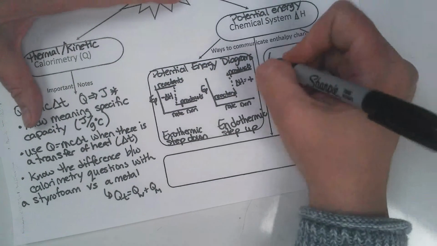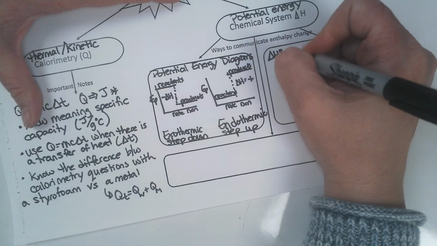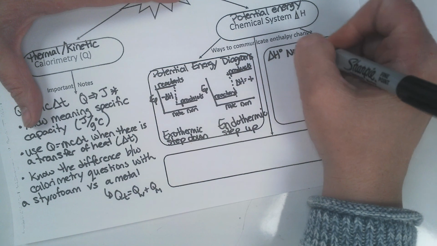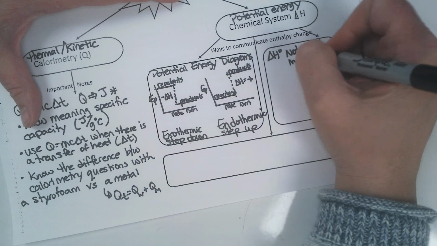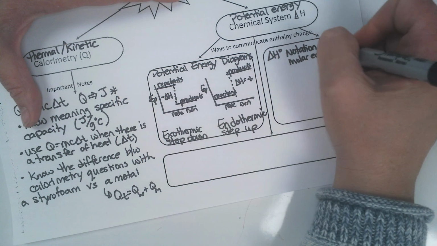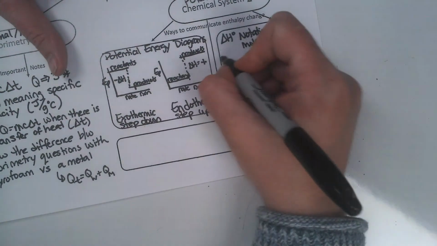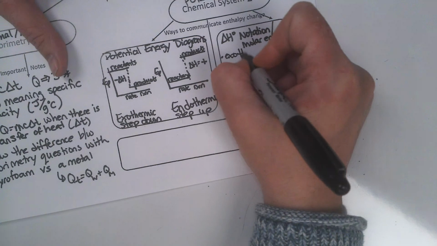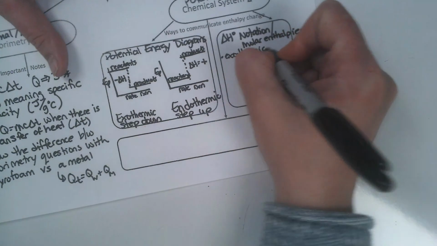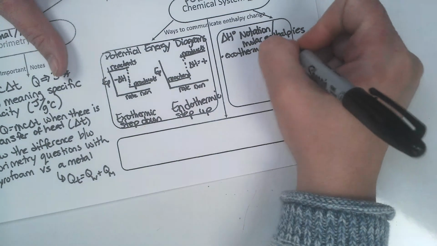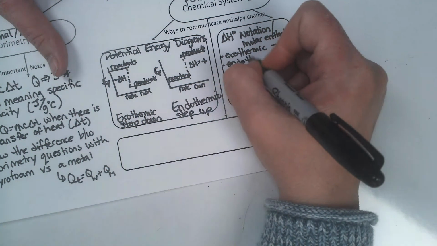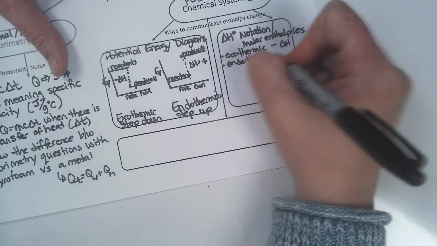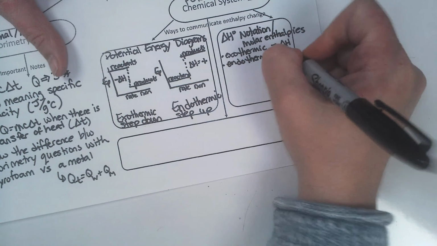Another way is through the delta H notation, or molar enthalpies. Okay? So again, same terminology, exothermic, we're going to have a negative delta H, whereas for endothermic, we're going to have a positive delta H.